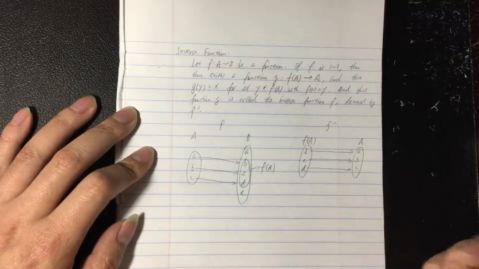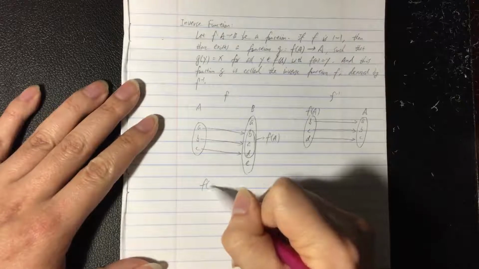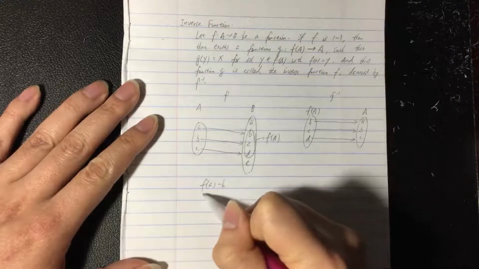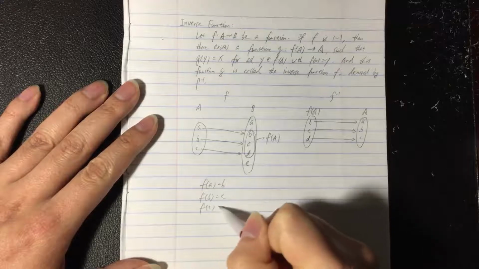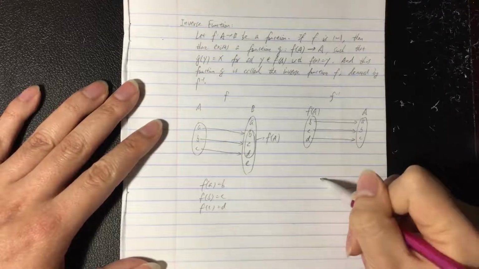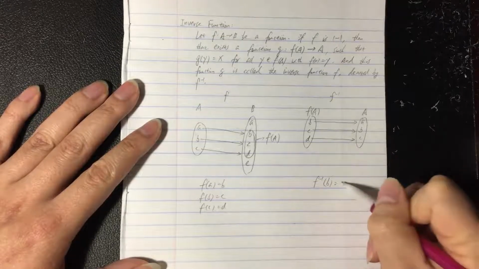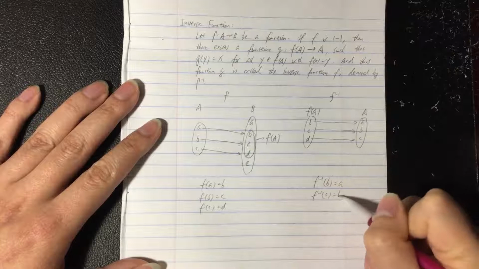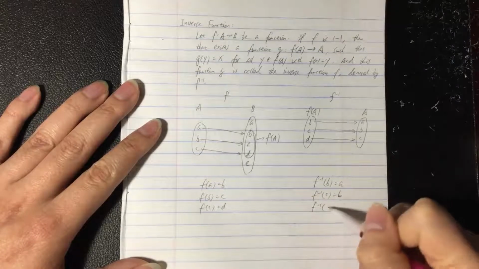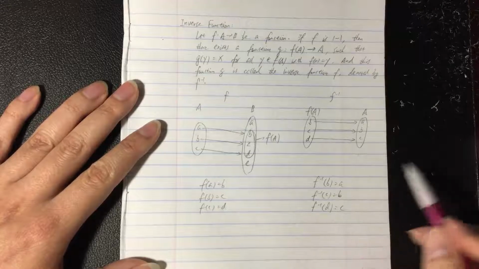That's an inverse function. f assigns a to b, b to c, c to d. The inverse function assigns b to a, c to b, d to c. That's called the inverse function.